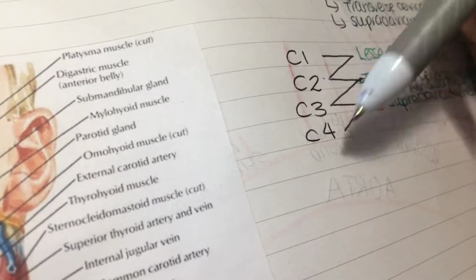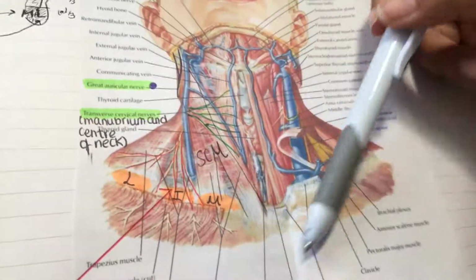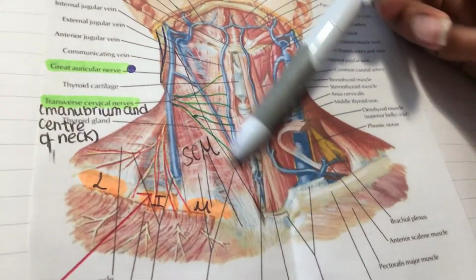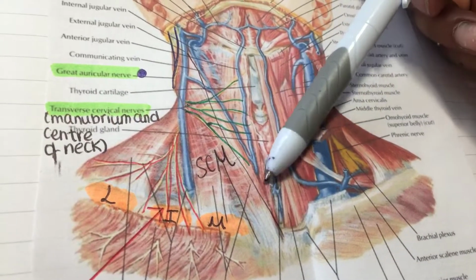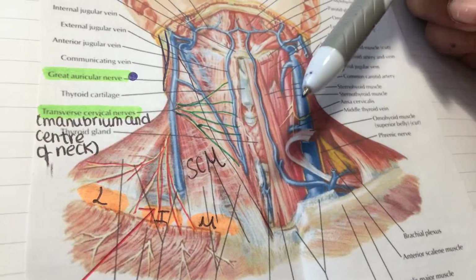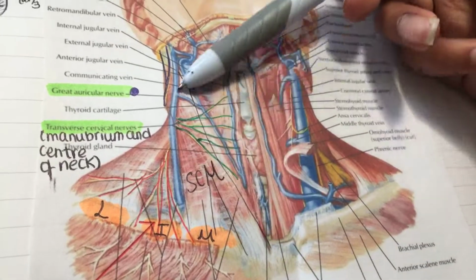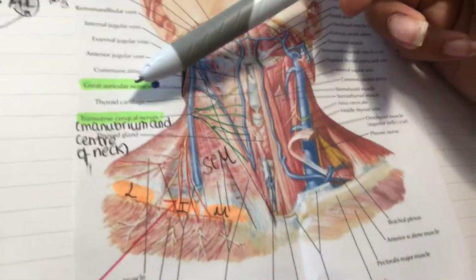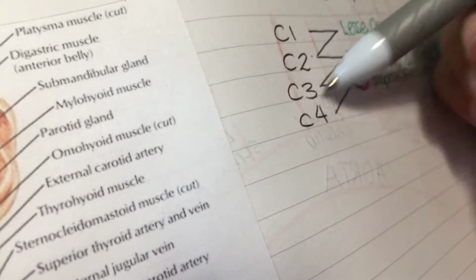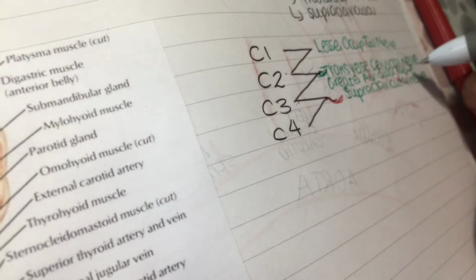Now, if we start with, here's a look at the diagram, and here is the sternocleidomastoid muscle, the muscle that divides the neck into the anterior and the posterior compartments. This is the sternocleidomastoid muscle. Here in green, I have indeed highlighted the important cutaneous nerves that we need to discuss right now. And let's have a look at the cervical plexus. So from C2 and C3 arise two of our cutaneous nerves, but first let's just discuss the transverse cervical nerve.